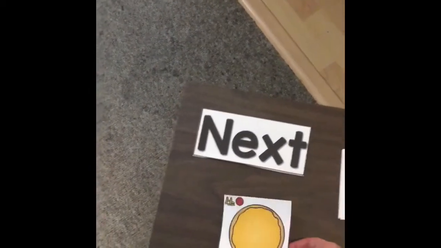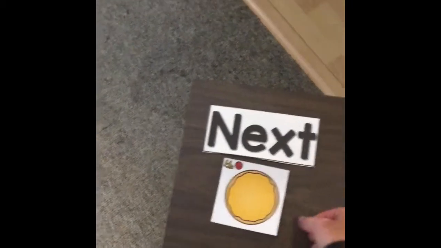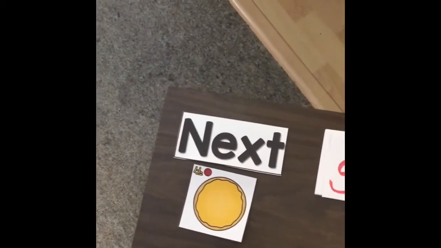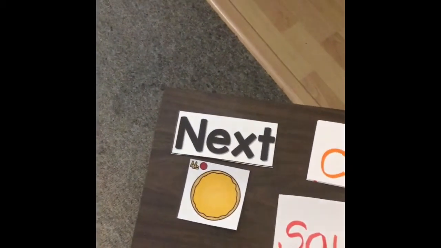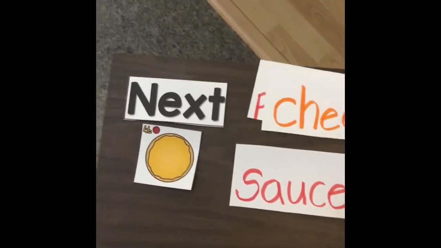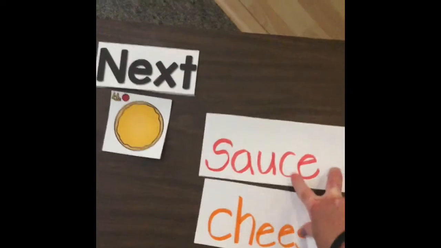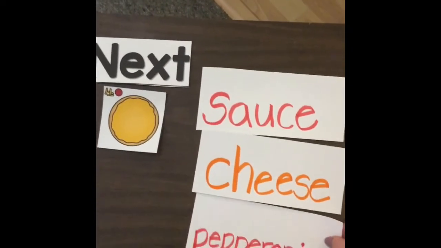Next, I drew a picture of what I need to add to my pizza. And I know after dough, I add sauce. And then I add cheese. And if you're someone like me who likes pepperoni, that goes on last.